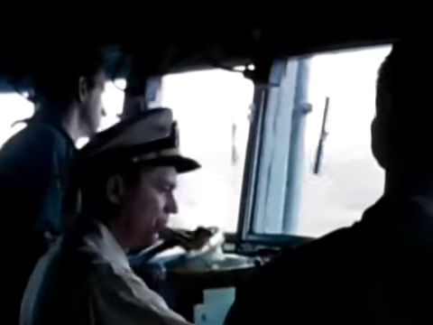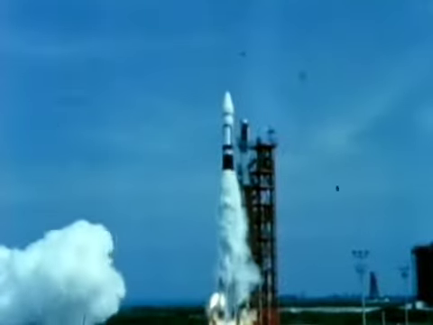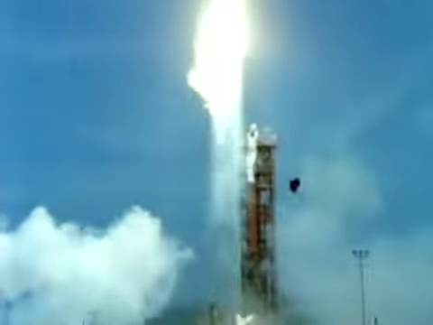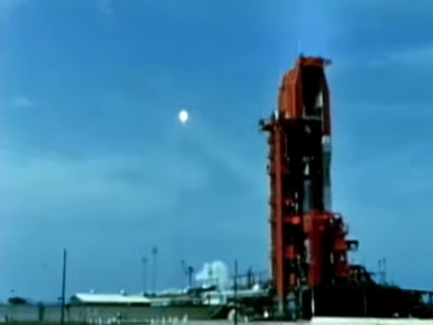Recovery forces, tracking stations, range safety. Before you can launch, you have to know where the spent launch vehicle is going to land, to be sure it doesn't end up in downtown Miami.